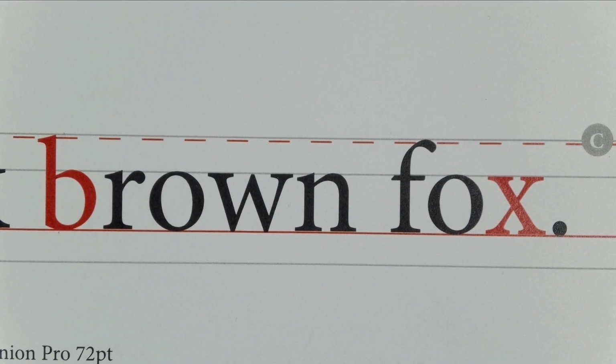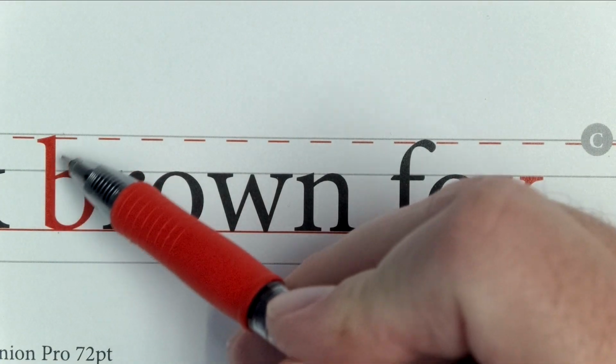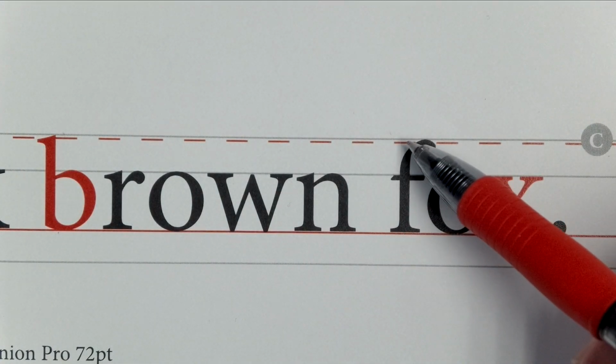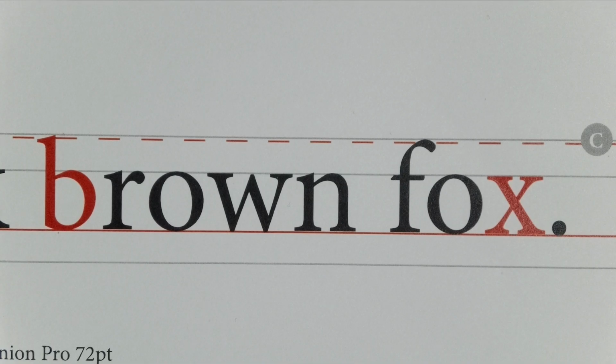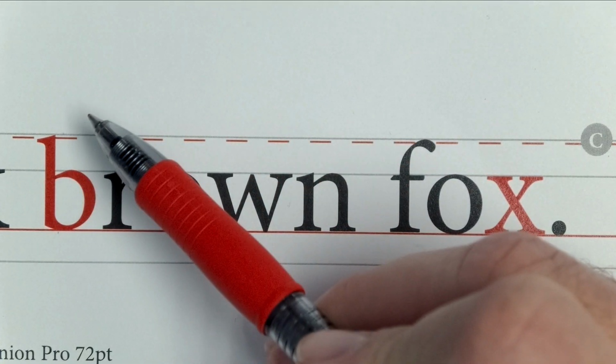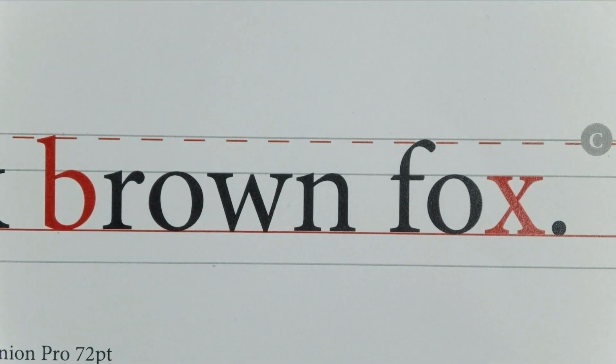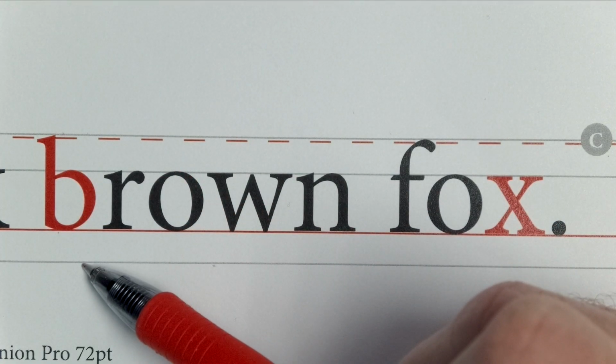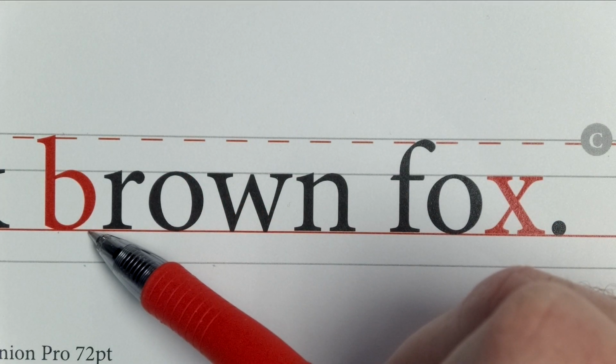So, what do we call this part of the lowercase b or this part of the lowercase f? The ascender. Okay, so it's the opposite of a descender. If a descender comes down to the descent line, what do you think line C, where the ascender comes up to, is called? Ascender line. Good, another good guess. Shorten it, ascent line. So we have the ascent line, the descent line, the baseline.